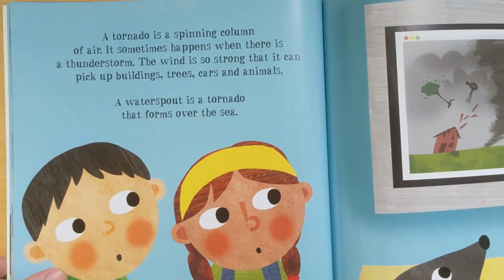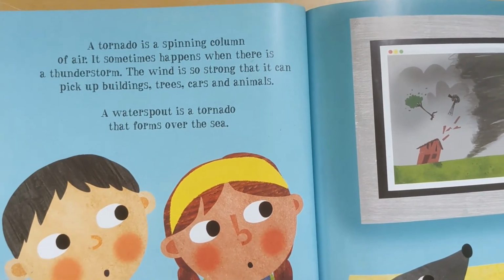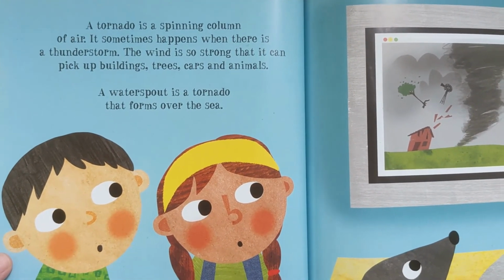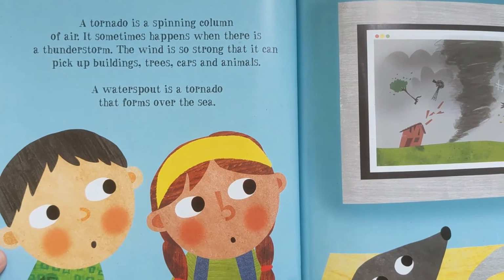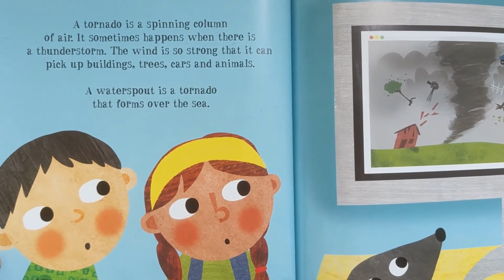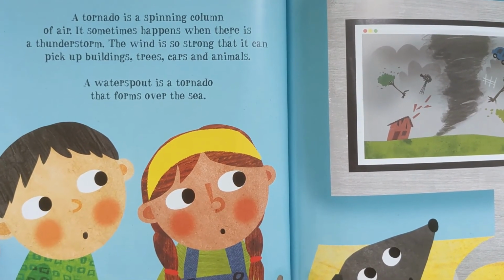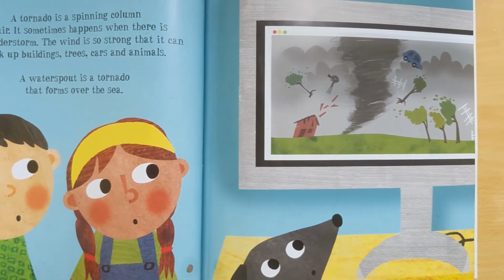A tornado is a spinning column of air. It sometimes happens when there is a thunderstorm. The wind is so strong that it can pick up buildings, trees, cars, and animals. A waterspout is a tornado that forms over the sea.